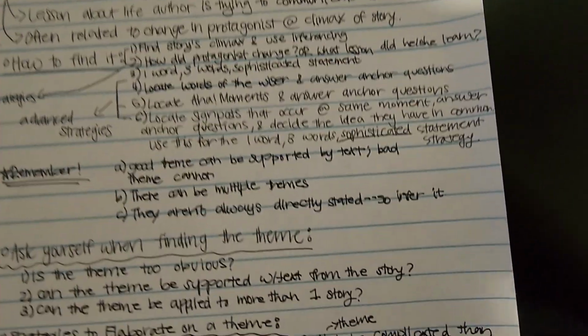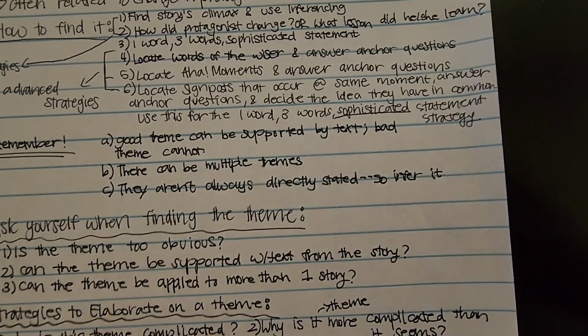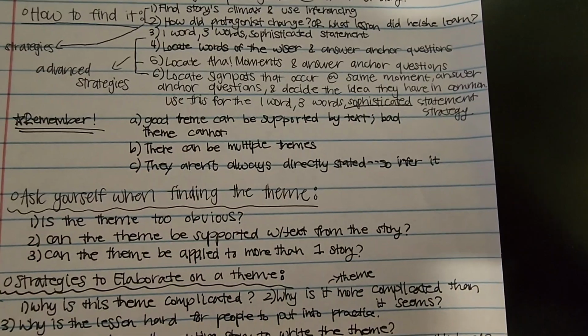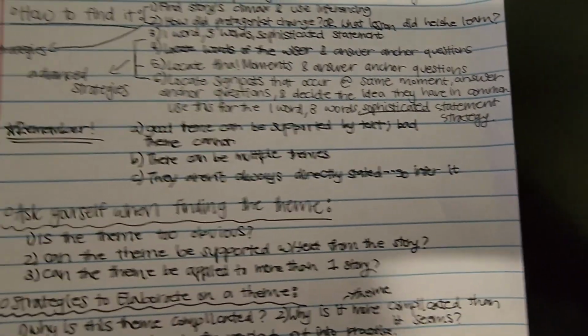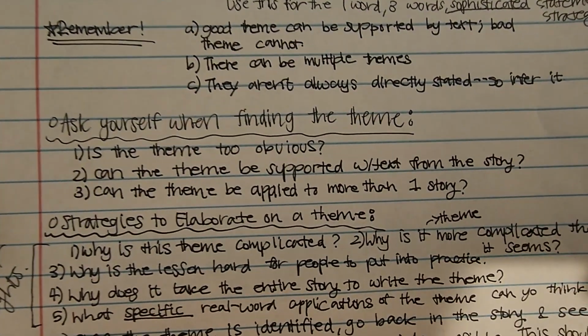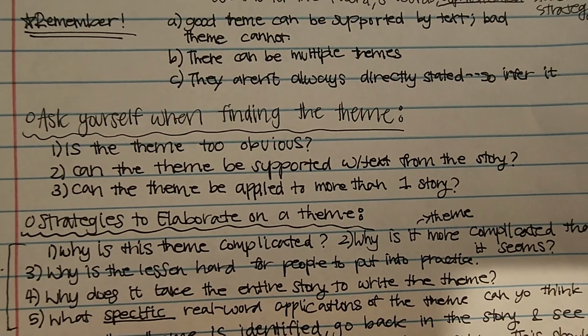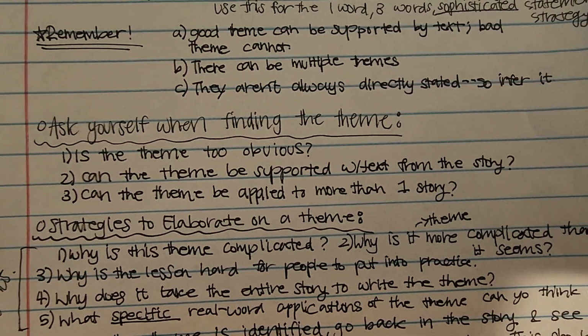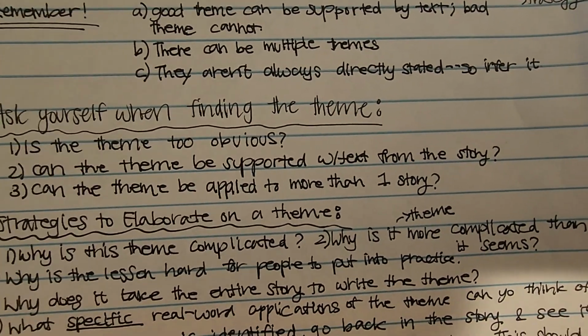Remember, a good theme can be supported by text, a bad theme cannot be. There can be multiple themes that aren't always directly stated, so you might have to infer it. Ask yourself when finding the theme: Is the theme too obvious? Can the theme be supported with the text in the story? Can the theme be applied to more than one story?